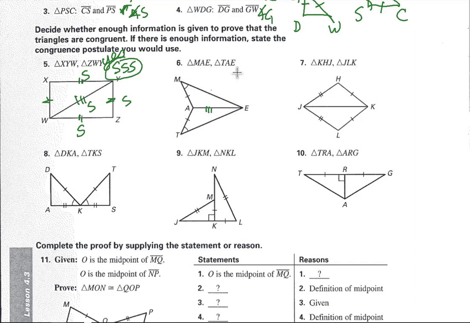Next triangle, reflexive for AE, and that gives us an ASS pattern, which doesn't work. If we could get that angle there at A to be congruent to the other one at A, we could use angle side angle, but I don't see a way of doing that. We can't do anything with the angles up there at E, so I don't think there's enough information for this one.